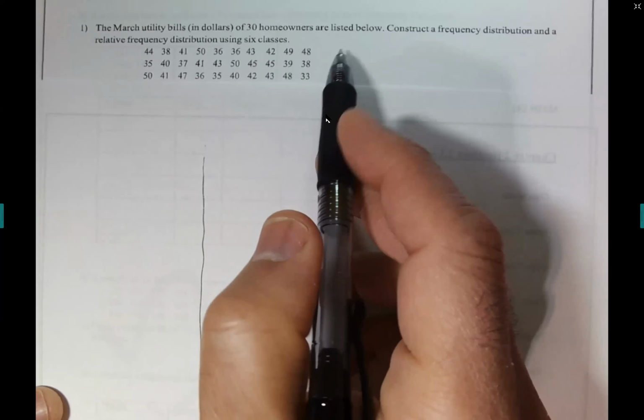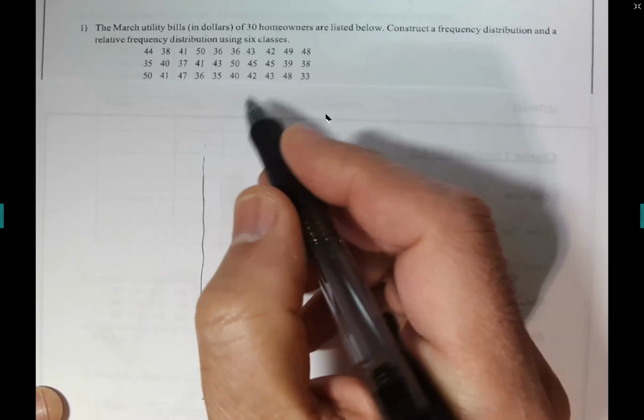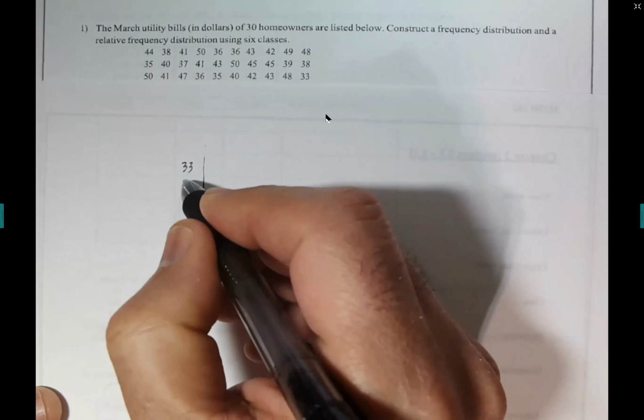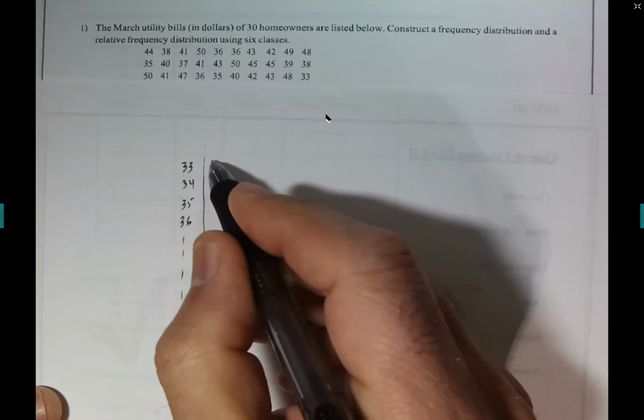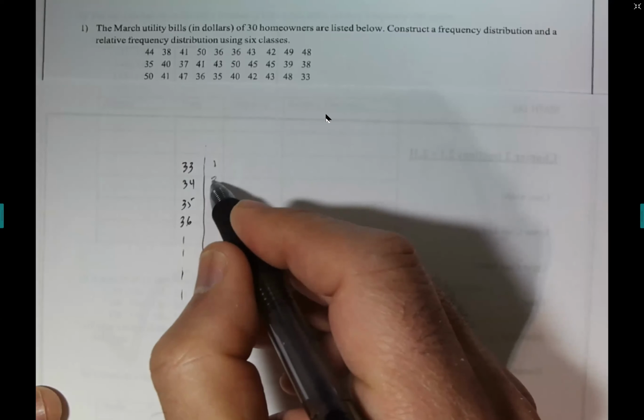We can figure out the different amounts of bills here, like the lowest amount is $33. Then we put 34, then 35, 36, up to the highest amount, 50. Then we see how many bills are $33. Let's say there is one bill, let's say two bills, etc. Do you think this would be a good display for people to look at and understand?